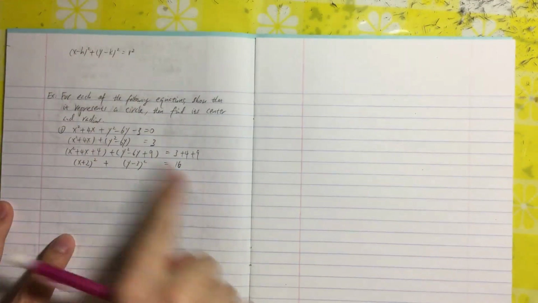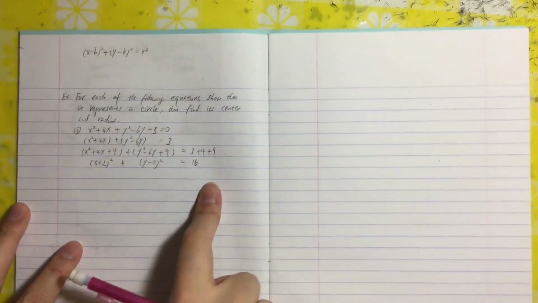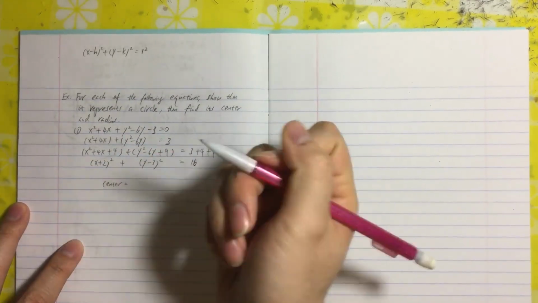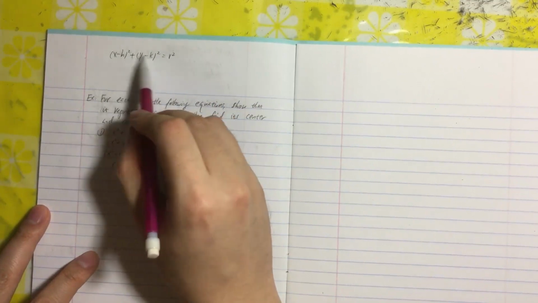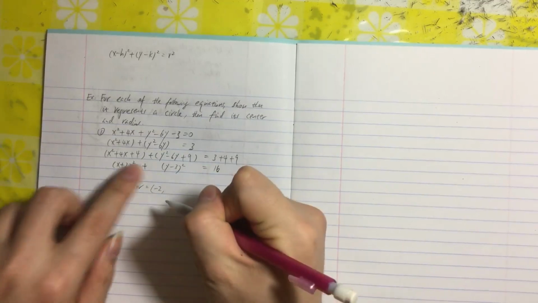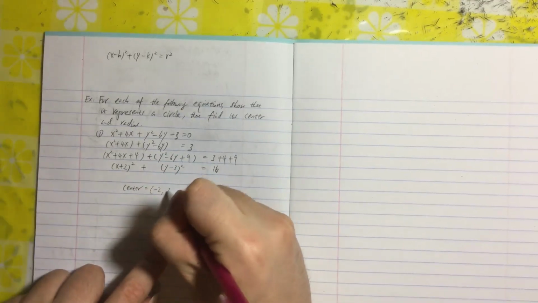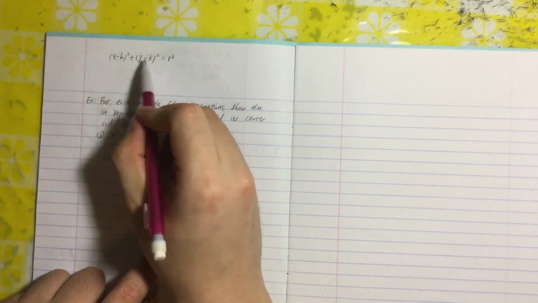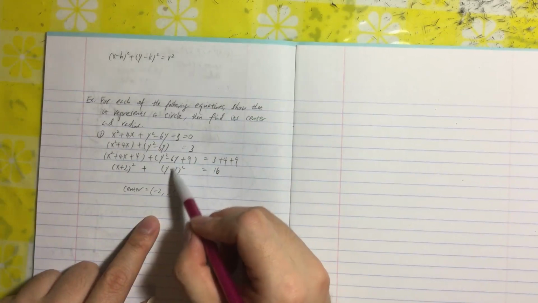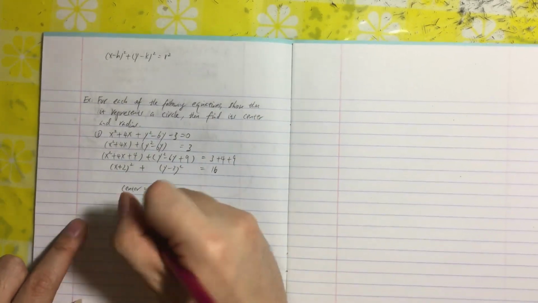Now, this equation looks in this form. Try to match. Find the center and radius. Since both h and k have a negative sign in the front, we take the opposite value. So here, h is negative 2, k is positive 3. That's the center.